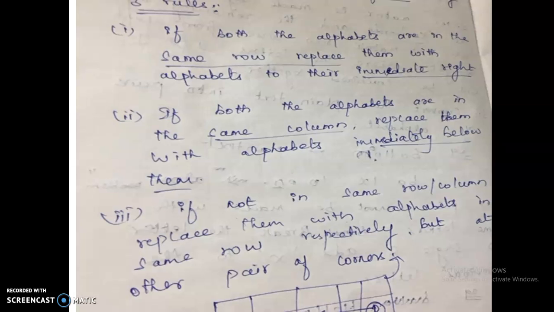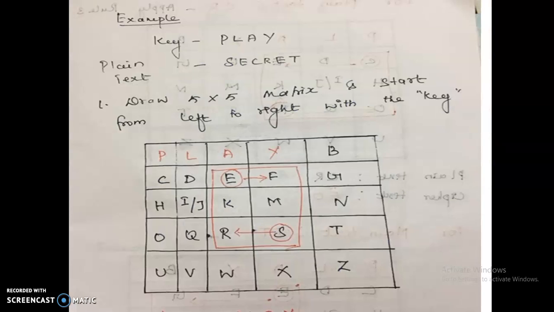Okay, so this is the process of converting the plain text into the cipher text by using the Playfair cipher. If both the alphabets are in the same column, replace them with the alphabets immediately below them. If not in the same row and not in the same column, replace them with the alphabets in the same row respectively, but at the other pair of the corners.